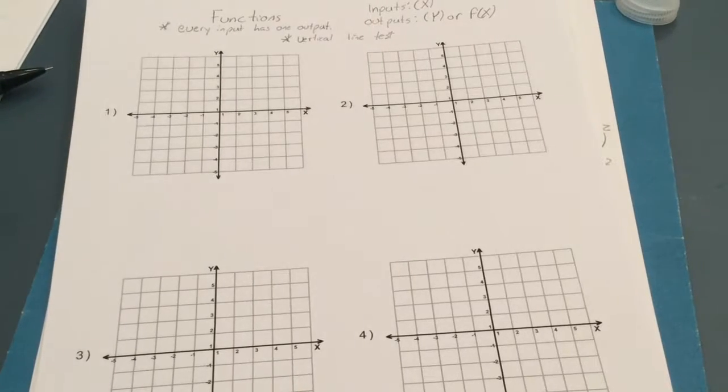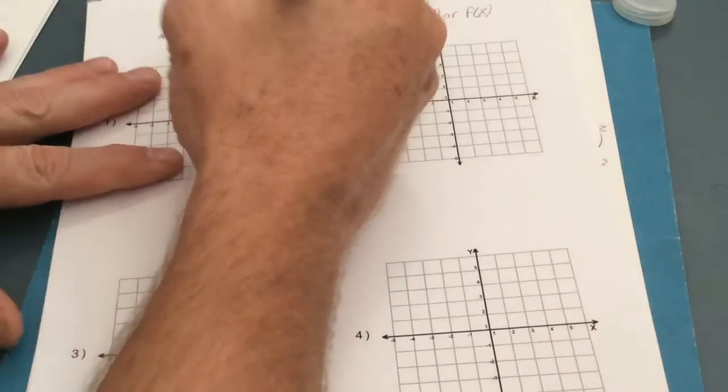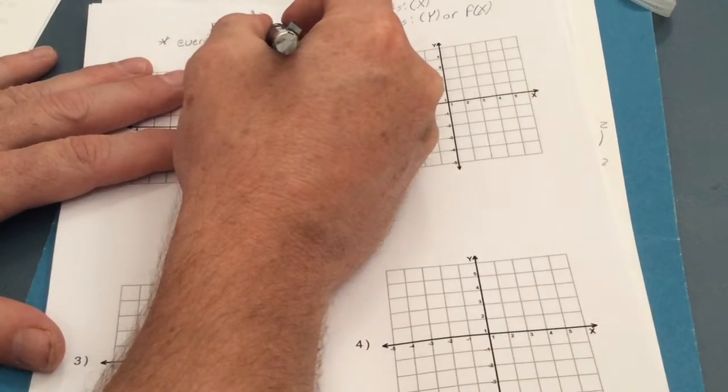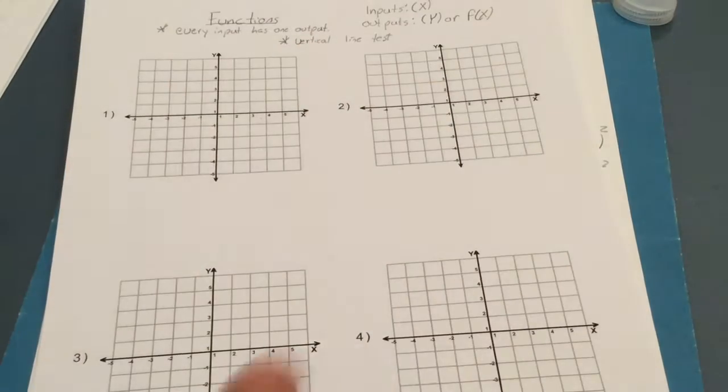Hey guys, this video is about some really basic concepts of functions, including a definition and a few examples about how to do the front side of your second page in the workbook or in your summer packet.